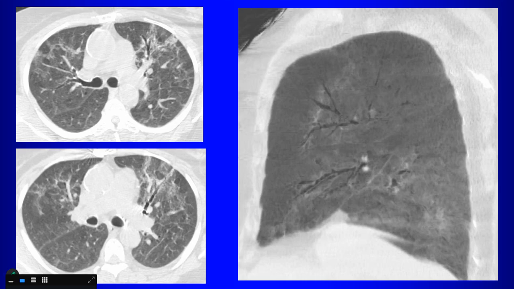But if you want to look at the airways, or if you're looking for emphysema, or if you're looking for something very low in attenuation like air, then we use MINIPs. So these are slabs where we're displaying the lowest attenuation pixels within the slabs. So that's good for looking at airways and emphysema.